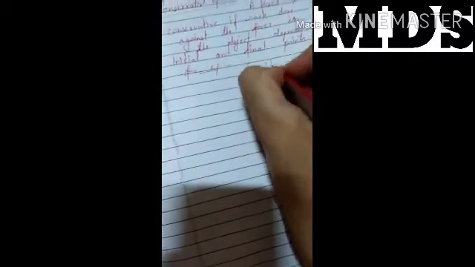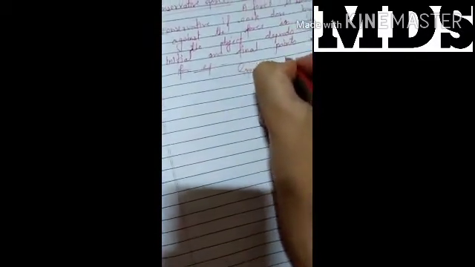For example, we can write here the gravitational force.